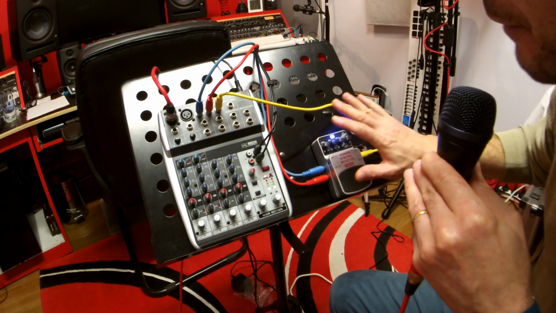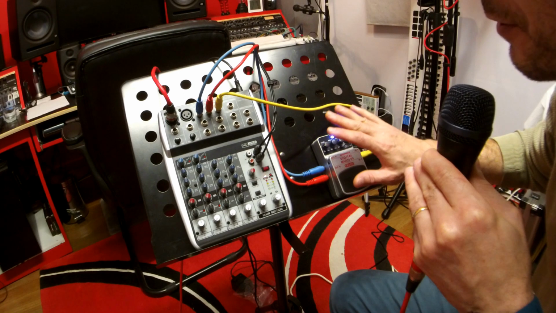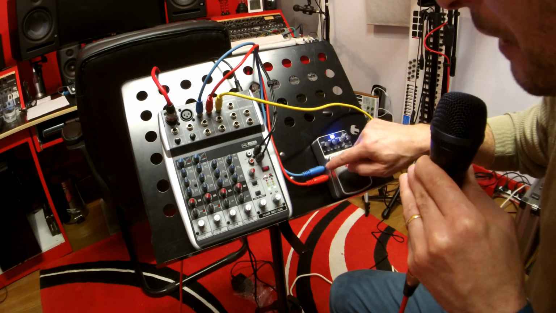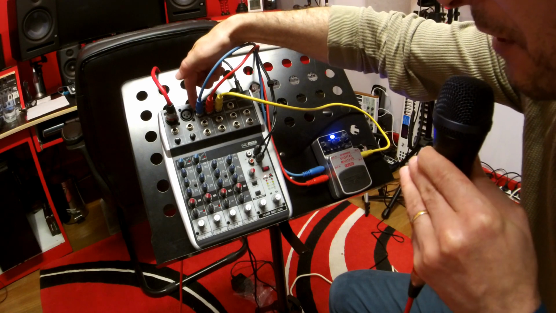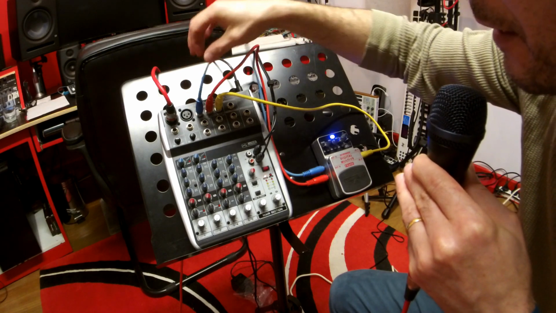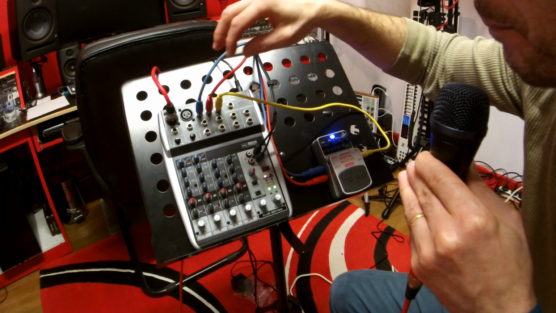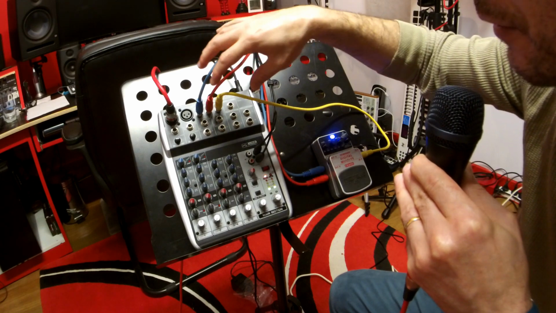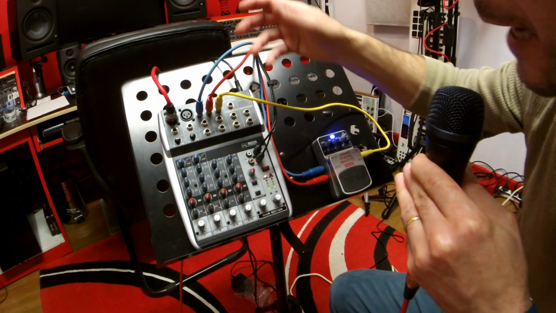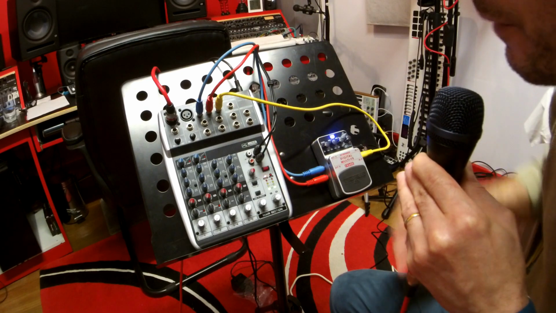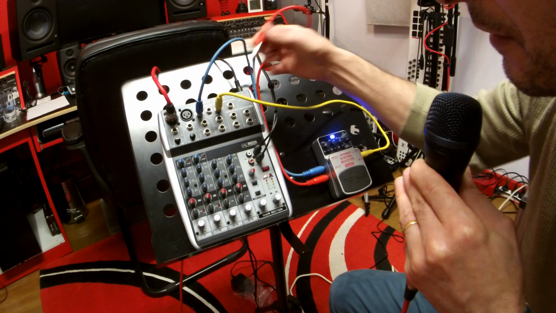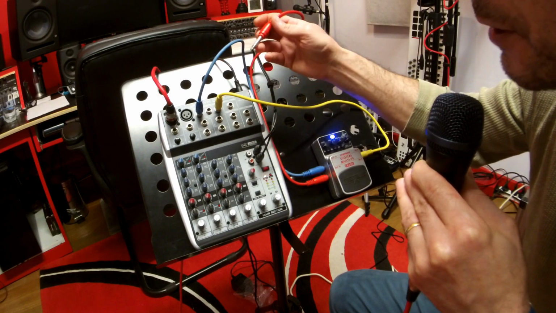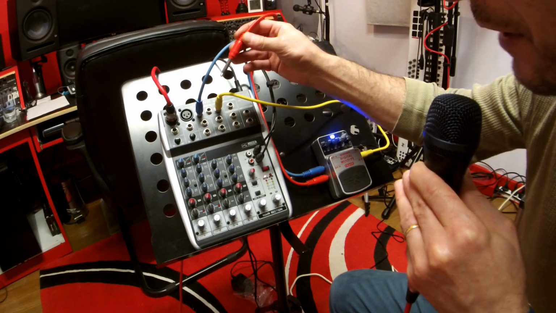Now if you have an effects module which is only mono output, meaning you've got one cable coming out, then you can simply connect to the left, which is the blue connection here, and that will provide the balanced left and right signal into the mixer as a signal coming back. So what that means is, if I don't have the red one connected, the blue signal will still go to the left and right equally.